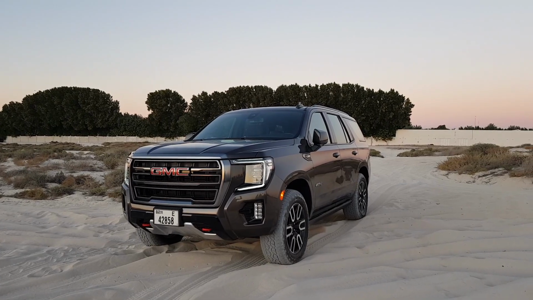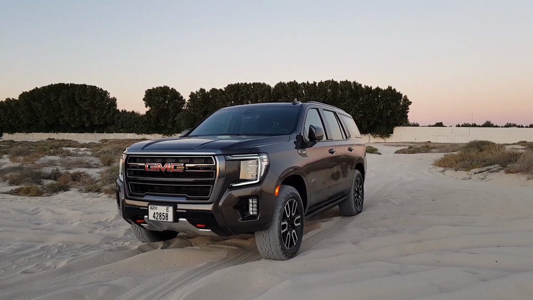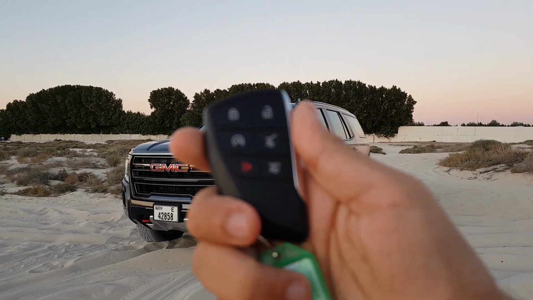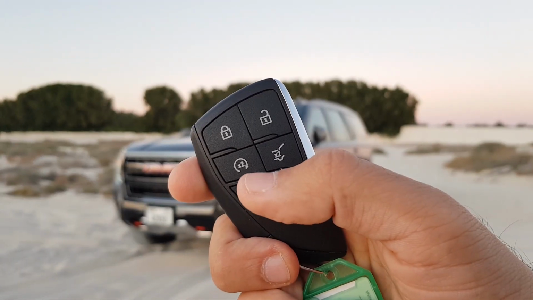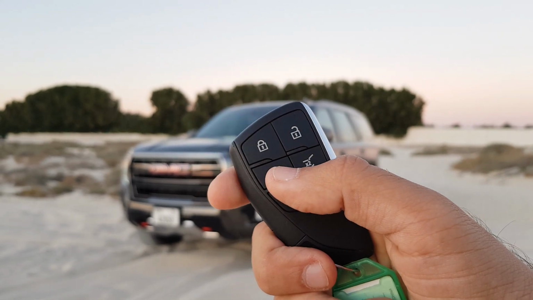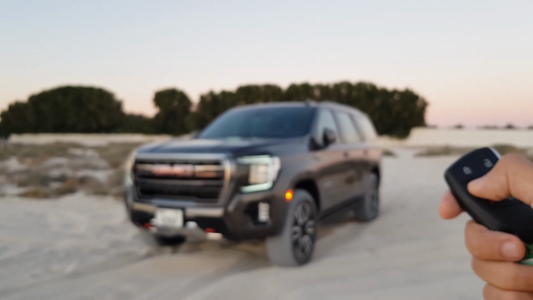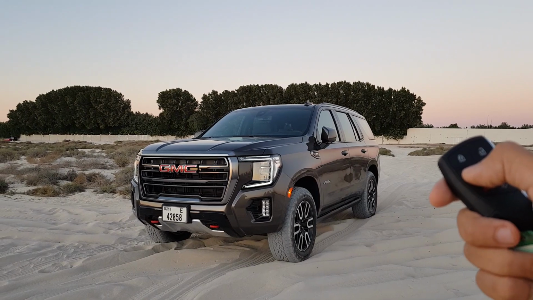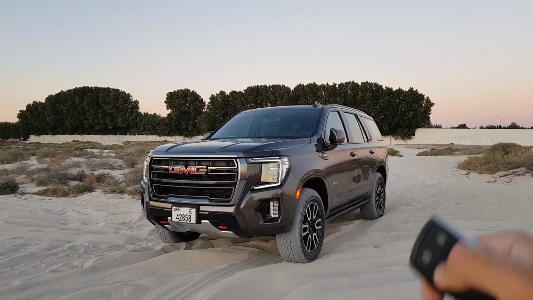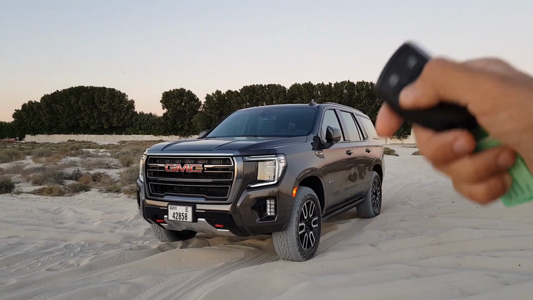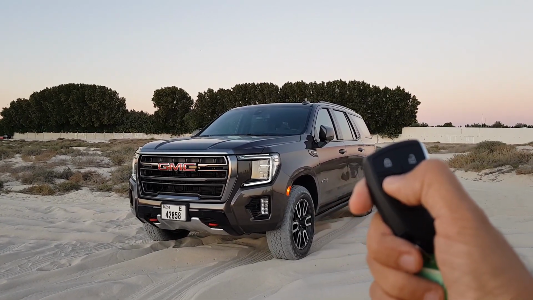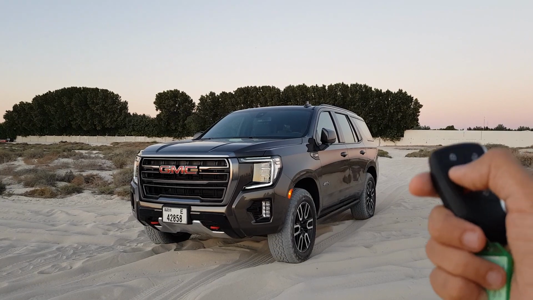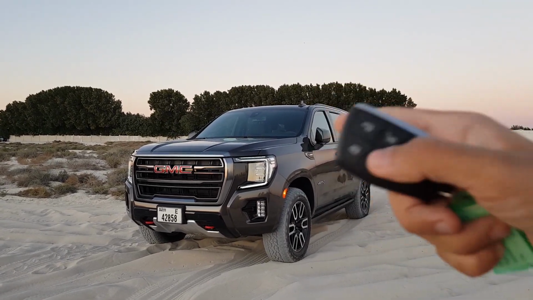So in order to start this GMC Yukon, here is the key for it, and if you see, there is a button given with a times 2. So all you have to do is just press the button 2 times and the car will start. Now in order to switch the car off again, all you have to do is just press that same button again, long press it or just press it once, and the car switches off.